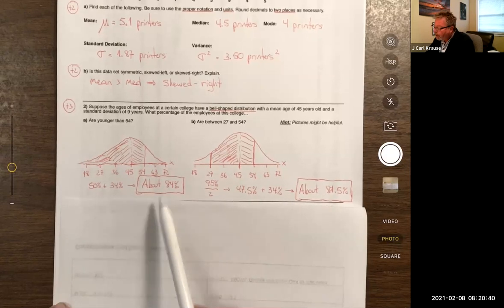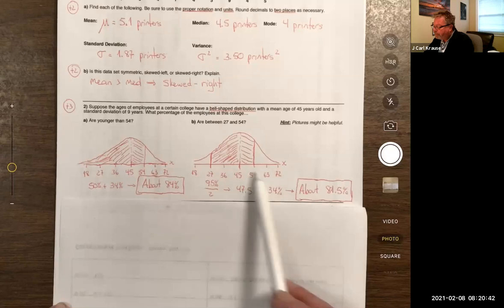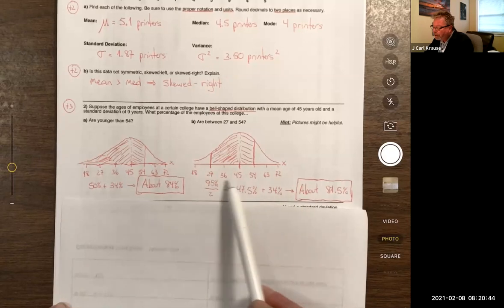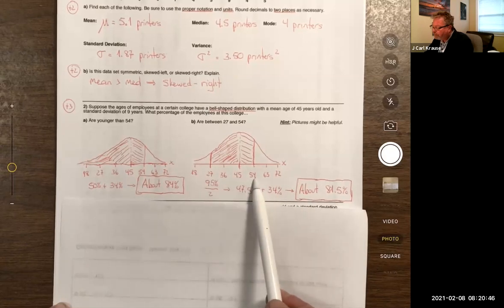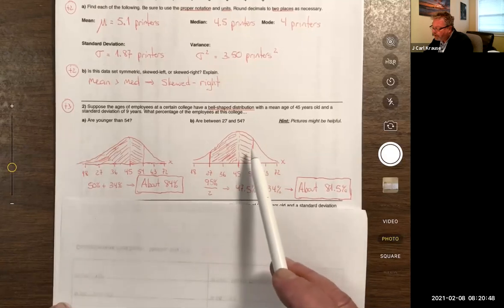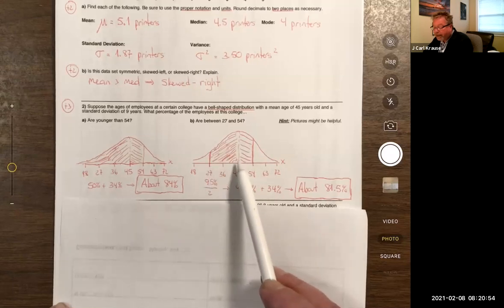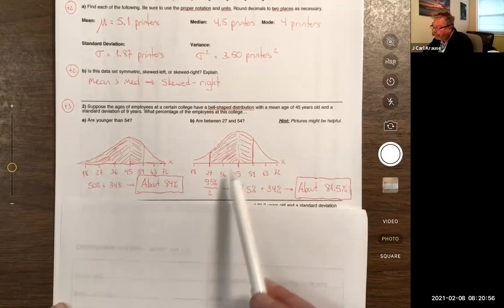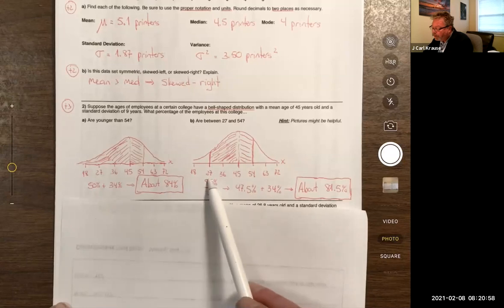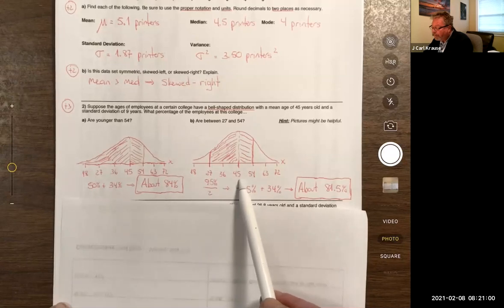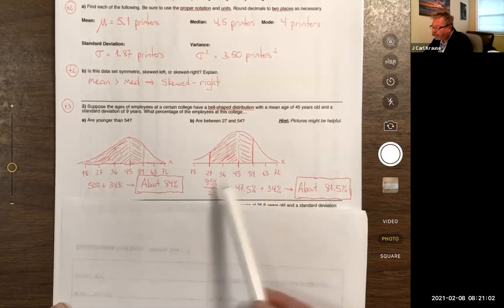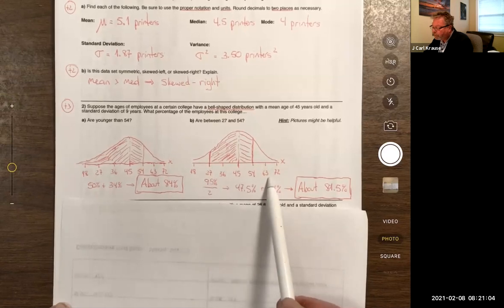Okay? And then same type of picture here. We're going in between 27 and 54. So we know that this piece right here, again, is about 34%. And then I'm making the same type of argument. I'm saying, well, between 27 and 45, that's half of the 95% coming from plus minus 2.